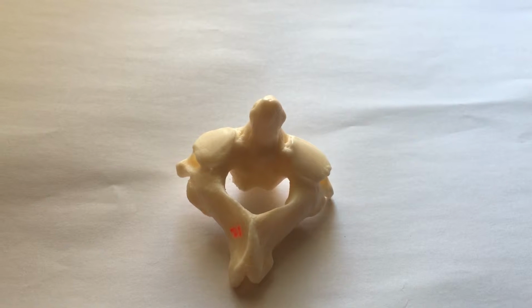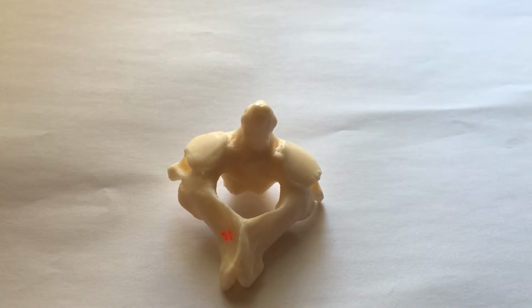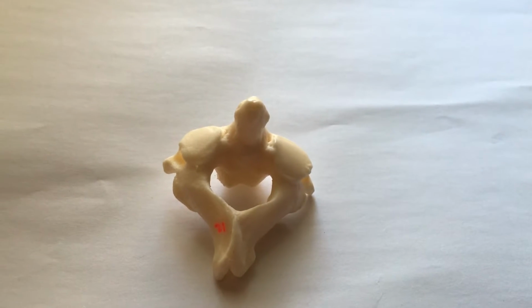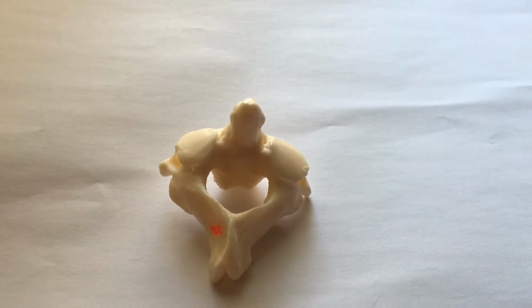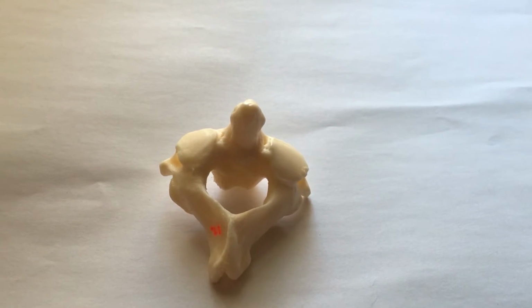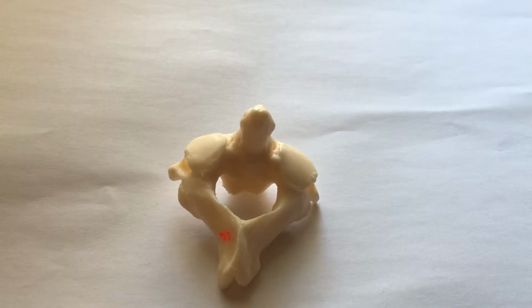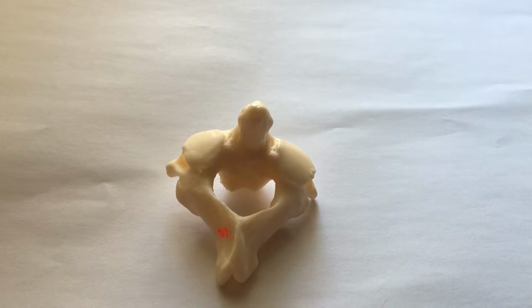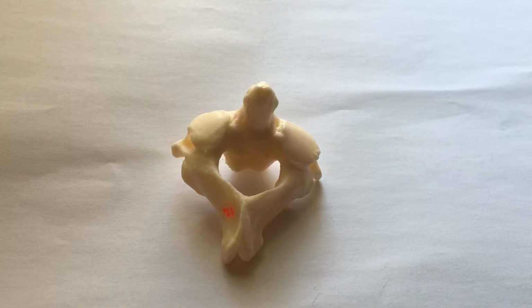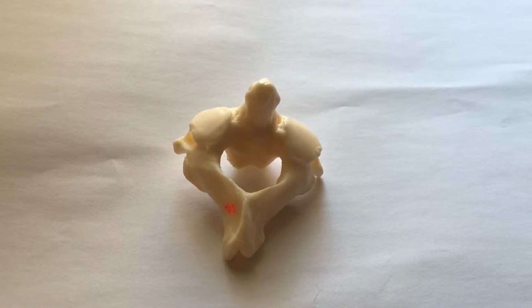The axis is distinguishable from the atlas based on the odontoid process, also known as the dens. It is the most prominent rounded superior projection of the axis. The dens forms a part of the atlantoaxial joint. The atlantoaxial joint is made up of the odontoid process, the posterior surface of the anterior arch of the atlas, and the transverse ligament of the atlas.